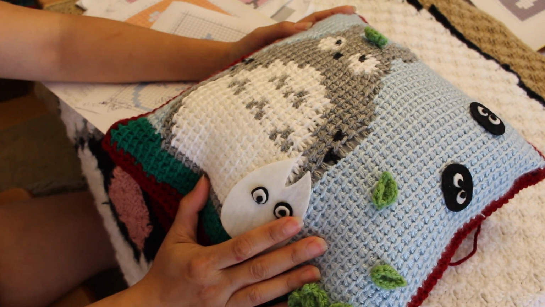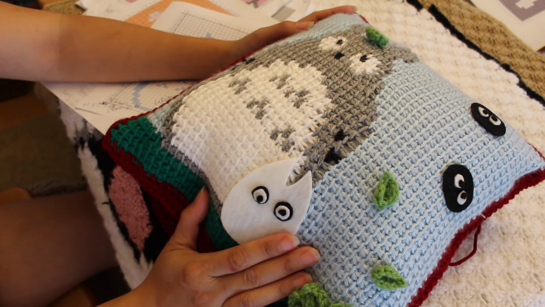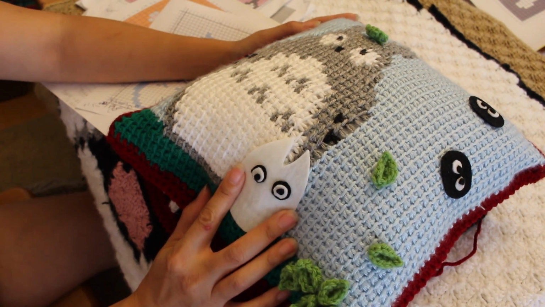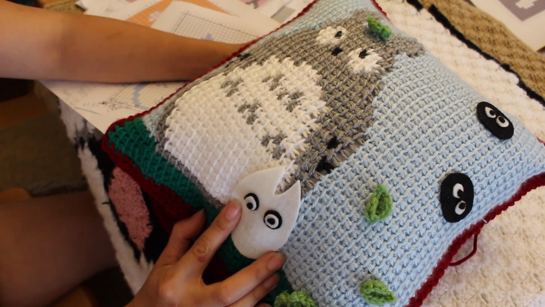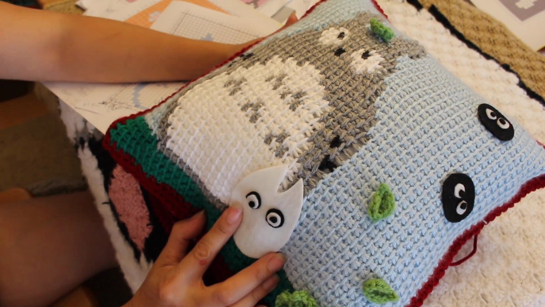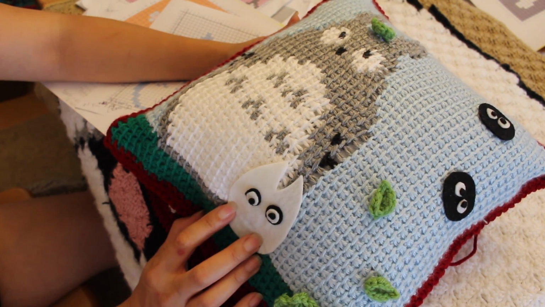So anyways, that is my comparison of different graph techniques. Graphs are a lot of fun. It's great because you can virtually take most graphs or pictures and turn them into graphs and recreate them in your crochet, and so it's a lot of fun.